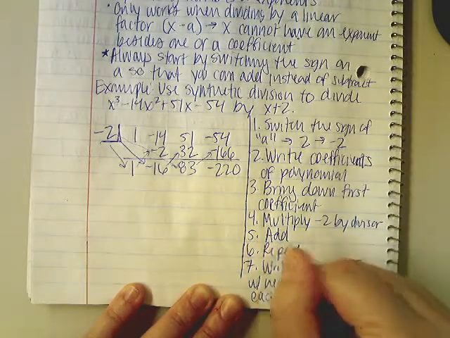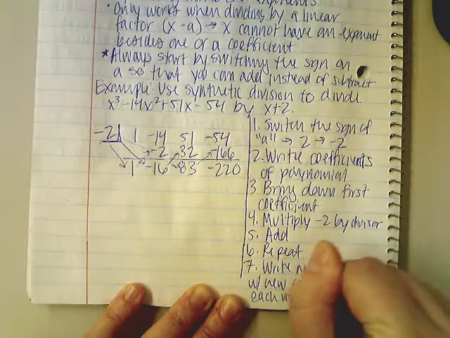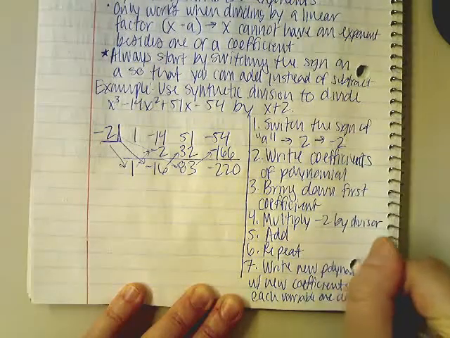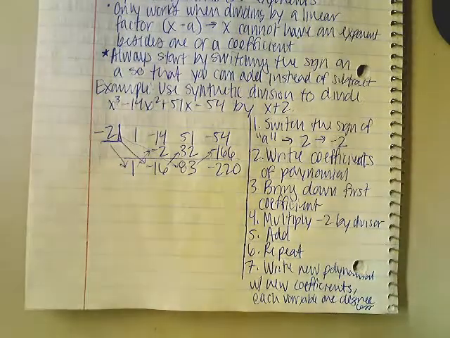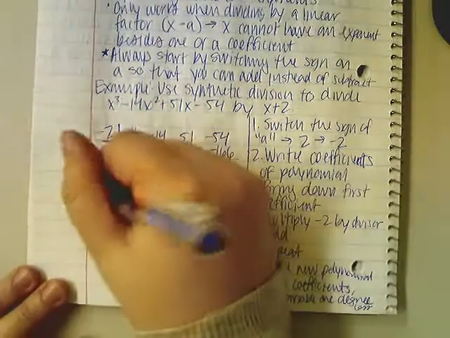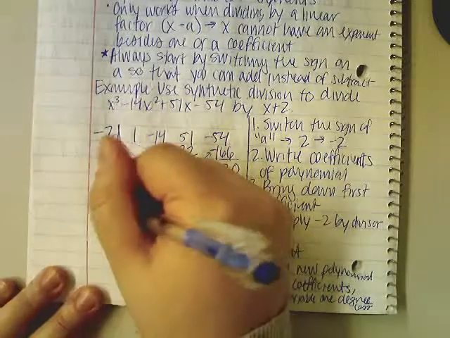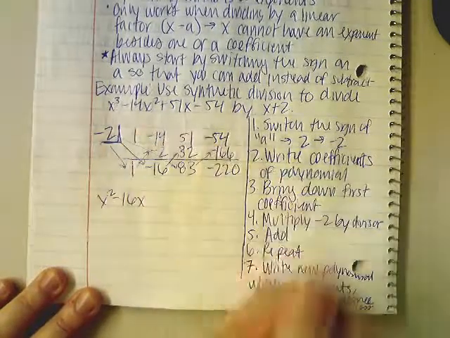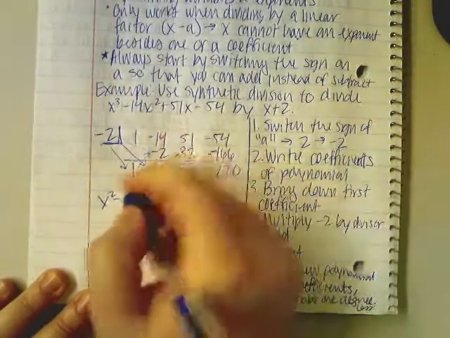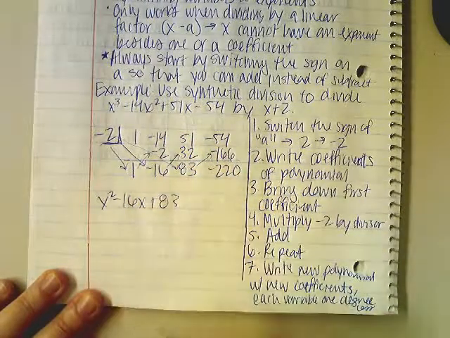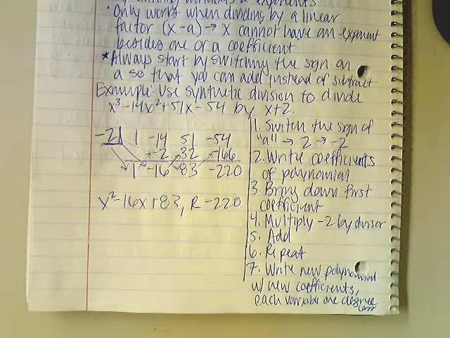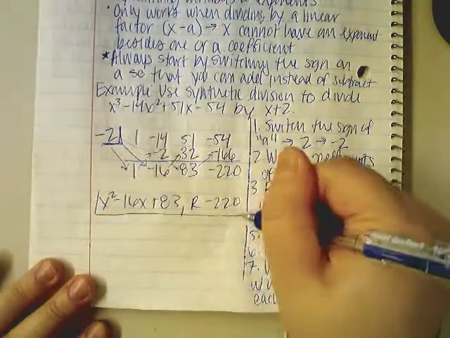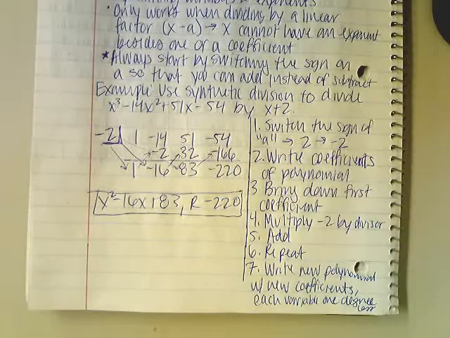And then each variable 1 degree less. So when I do that, I end up with x squared minus 16x plus 83, because I do 1 degree less and just carry down those coefficients, and I have a remainder of -220. So that will be my answer and we're done the long division, or the synthetic division.